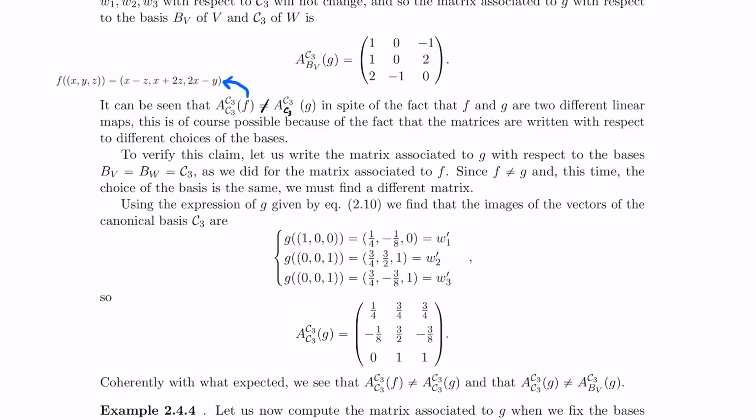This allows us to verify what we have expected, but also to show that if we consider just one linear map G in this case, and we change the choice of a basis either in the domain or in the codomain, in this case, of course, we have changed the basis in the domain vector space, then we end up with two different associated matrices, this one here and this one here.